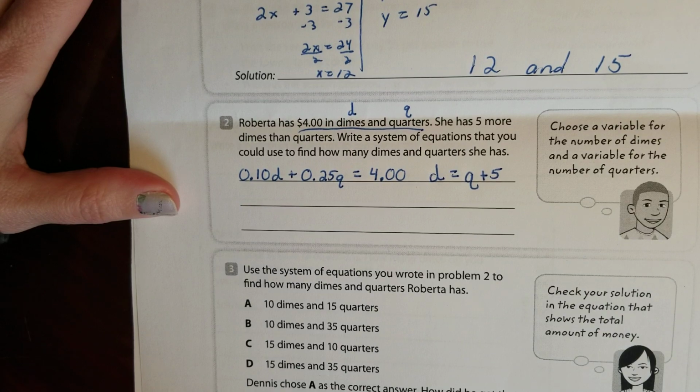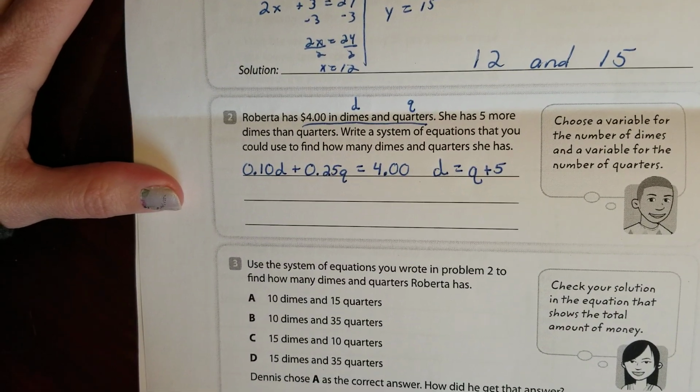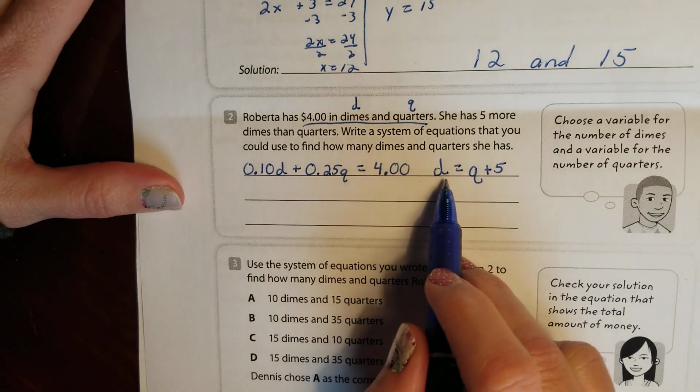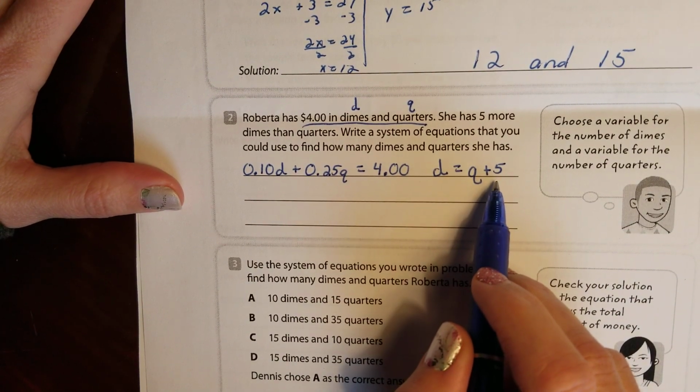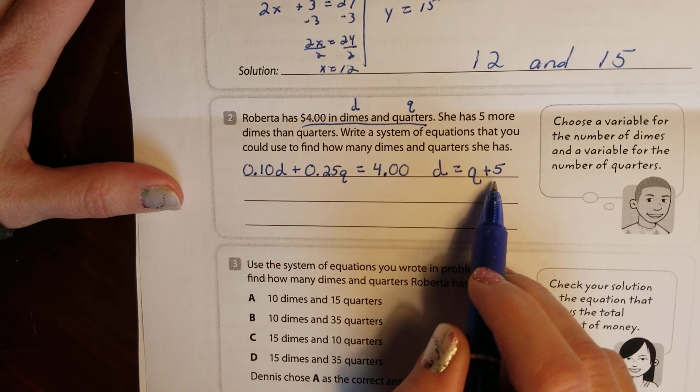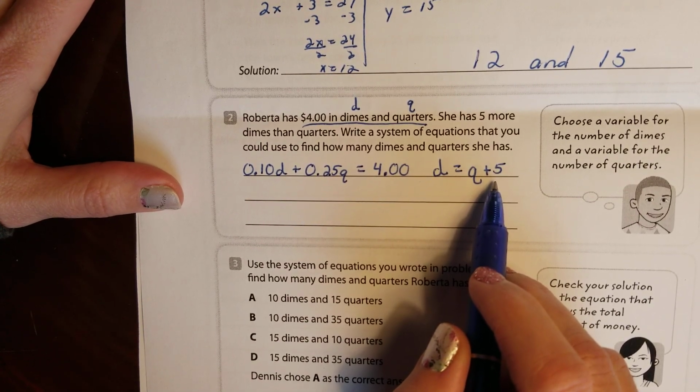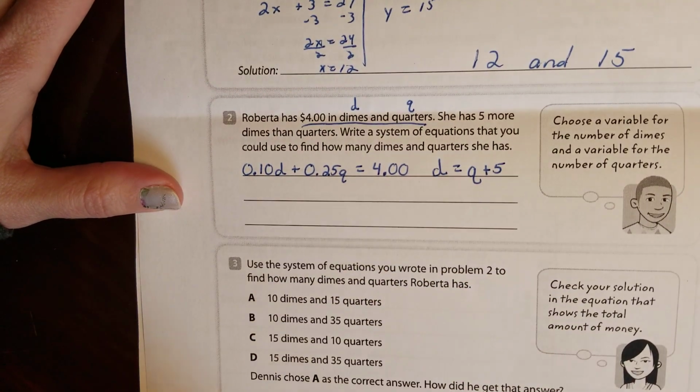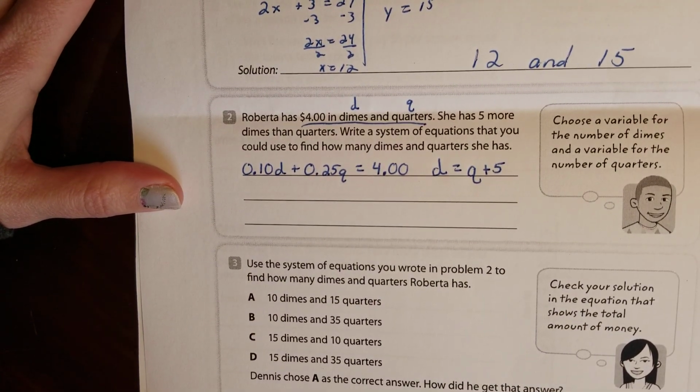So your dimes are your quarters plus 5. She's got 5 more. And it just says to create a system. It doesn't say that we could solve for it. So we can stop right there.